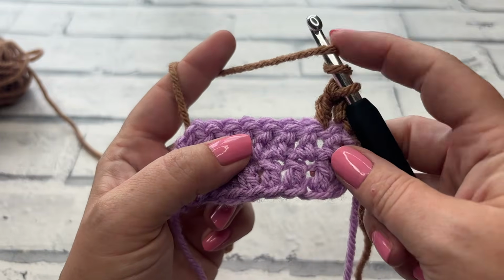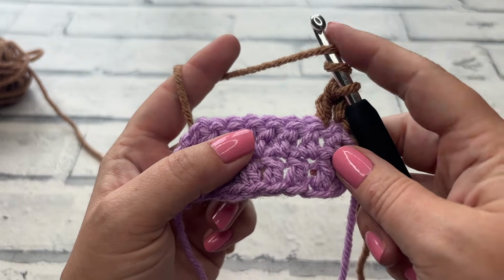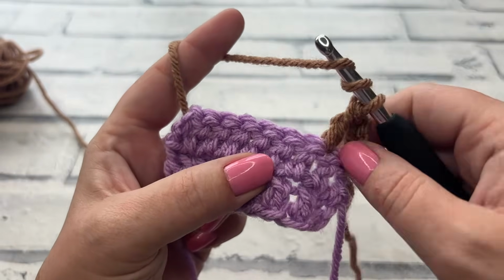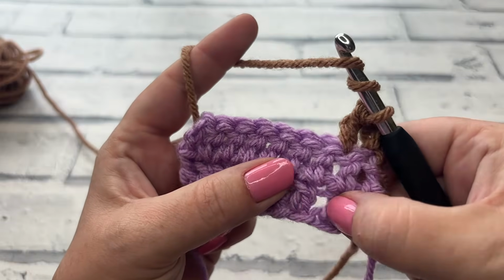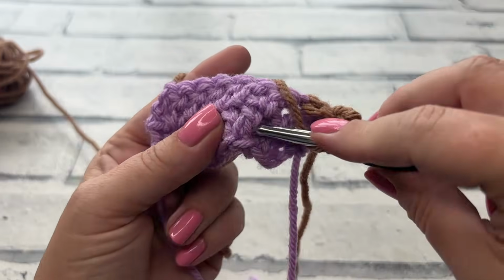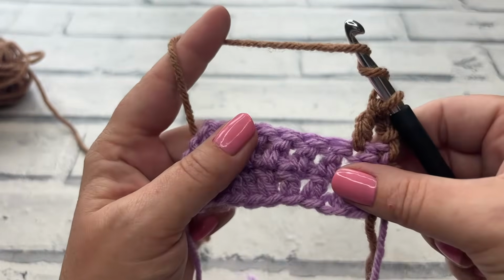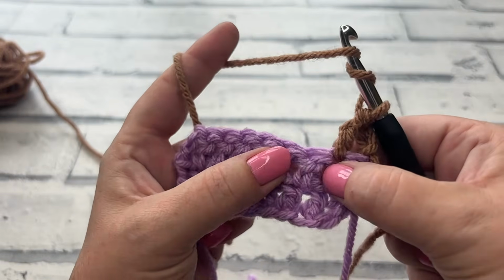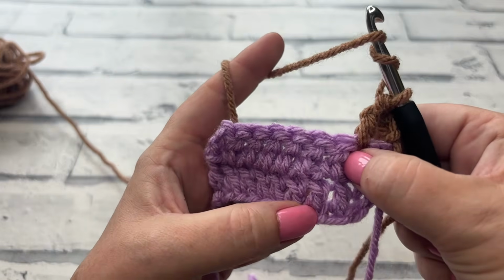So you start with your double treble in the UK, treble in the US by yarning over the hook twice. And we're going to work around that next post stitch. I've worked 2 stitches with my chain 3 and my double. So that's 1, 2. This is the post stitch to work around. And I'm going to come from the front, out the front, around that post 2 rows below. So it seems miles away, doesn't it? There's our current row. There's the post stitch 1 row below and the post stitch 2 rows below.